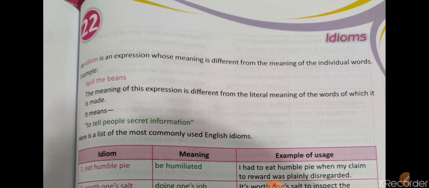So if we properly see the meaning of these three words, it is to let the beans get scattered, but the actual meaning of this phrase is to tell someone some kind of secret. So these are idioms. If we find out the meaning of the individual words, we will get very weird and awkward meanings, but the actual meanings are different.